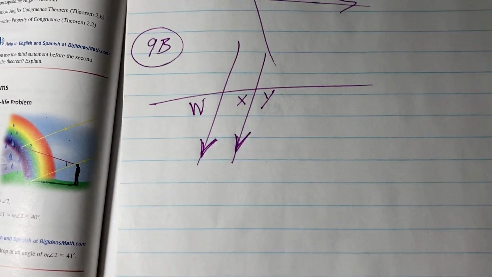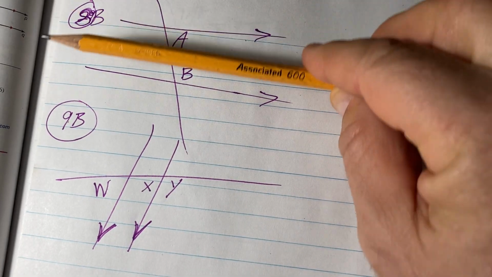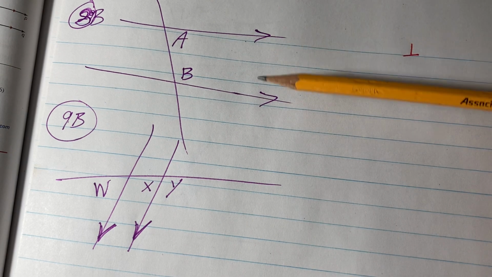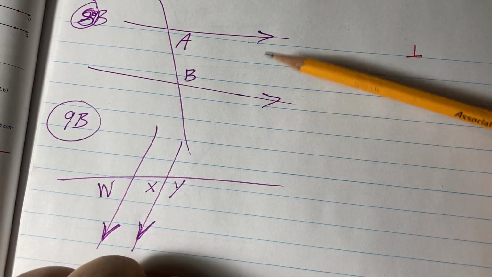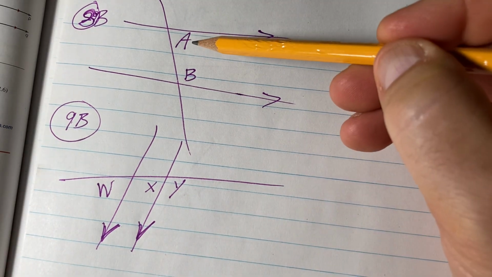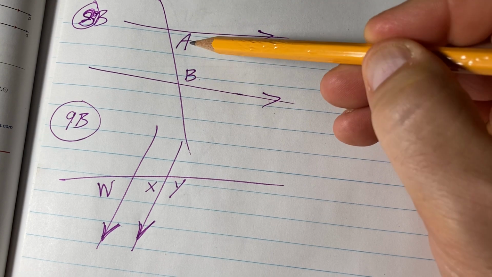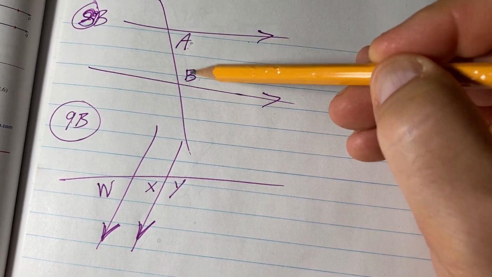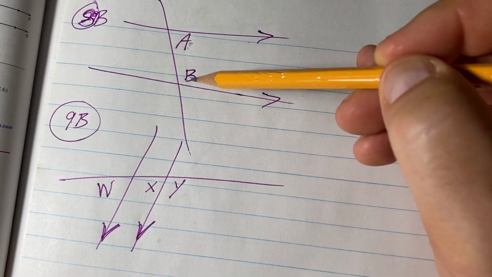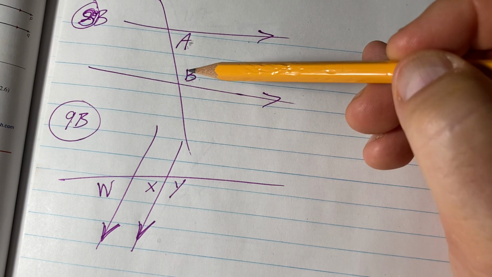Here are two lines. See this arrow and this arrow? It says they are parallel. If these are parallel, that means angles A and B are supplementary. These are same side interior angles. They're going to be supplementary. Angle A plus angle B equals 180.